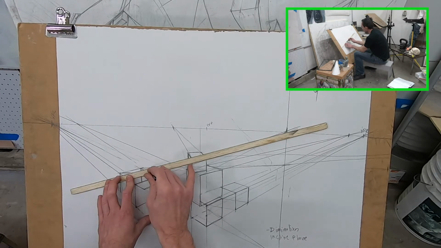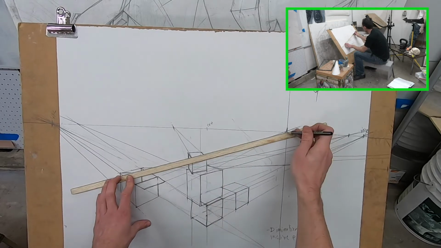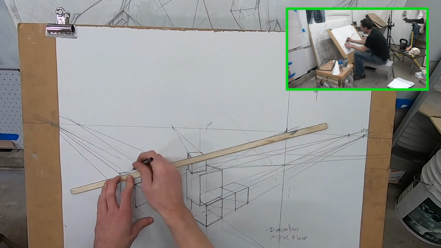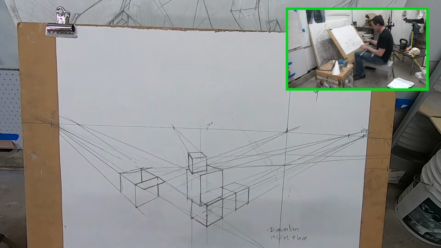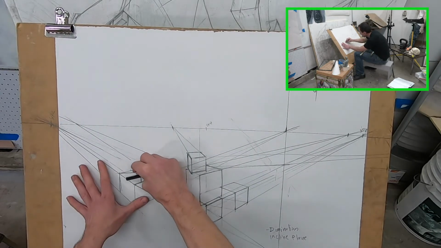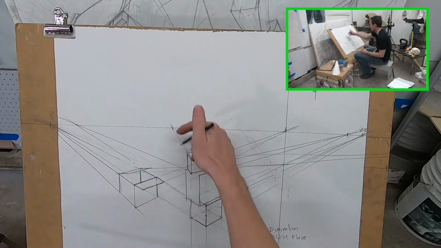Again, that outside edge is parallel or convergent sides, so it's going to go to the horizon line. And there we've got some box flaps or inclined planes.